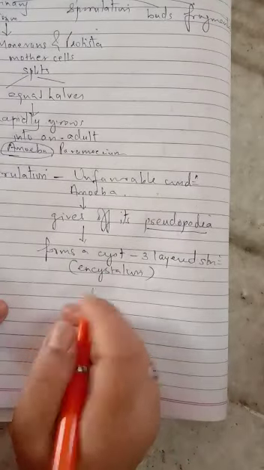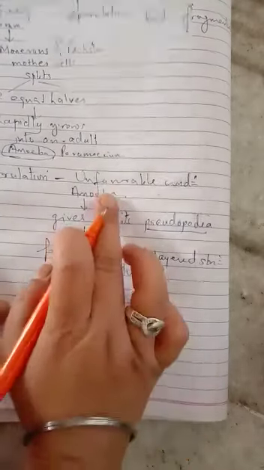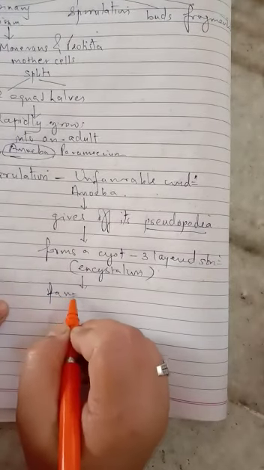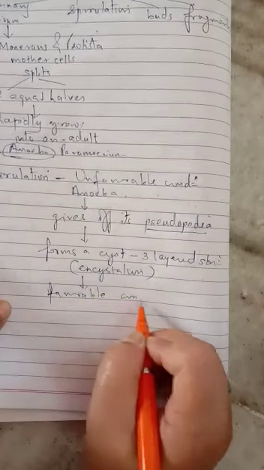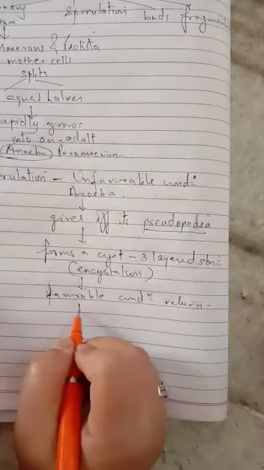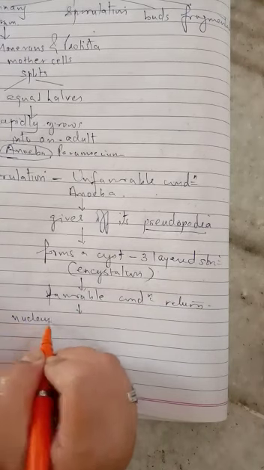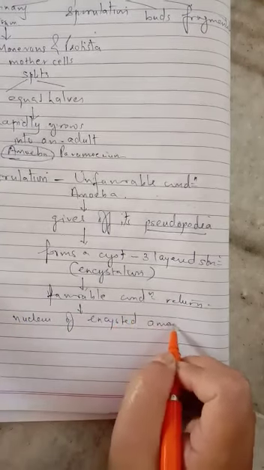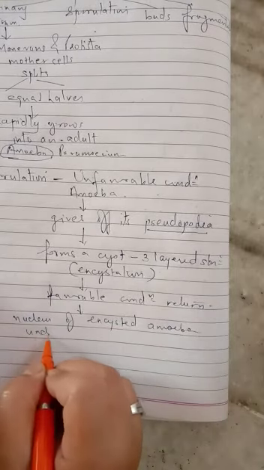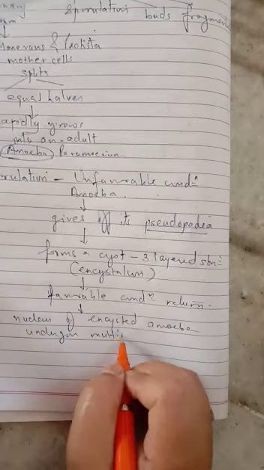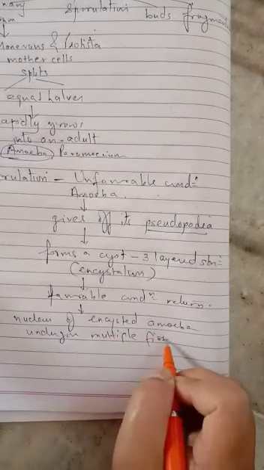After forming the cyst, it lives in this condition until there is unfavorable condition. And the moment when the favorable condition returns, the nucleus of this encysted amoeba undergoes multiple fission, right?